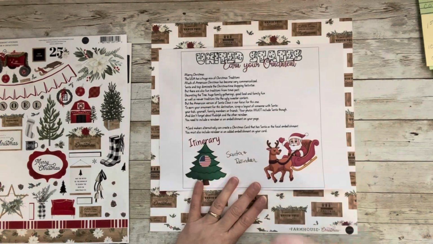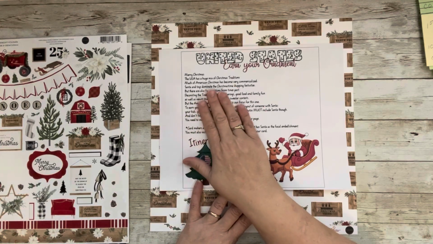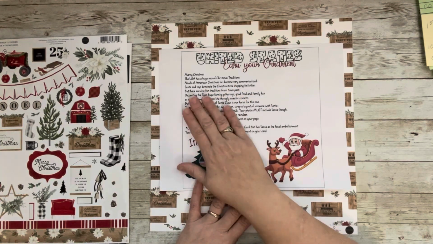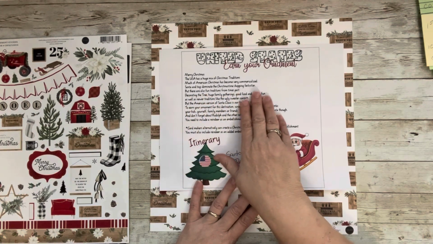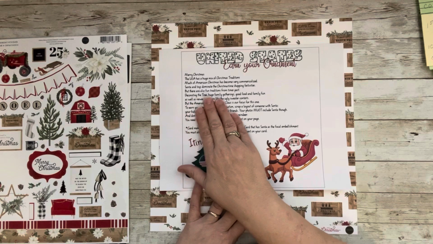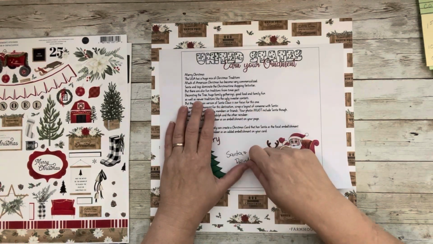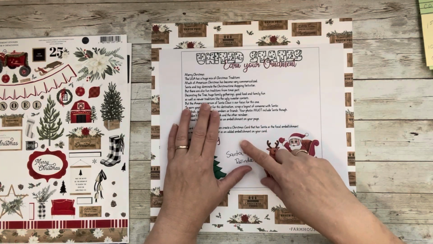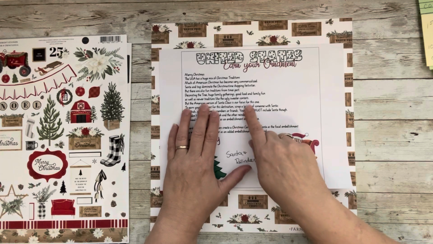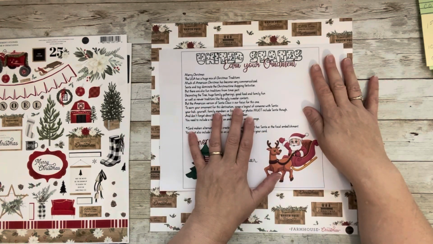So, Merry Christmas. The USA has a huge mix of Christmas traditions. Much of American Christmas has become very commercialized. Santa and toys dominate the Christmas time shopping festivities. But there are also fun traditions from times past, decorating the tree, huge family gatherings, good food and family fun, as well as newer traditions like the ugly sweater contest. But the Americans' version of Santa Claus is our focus for this one.